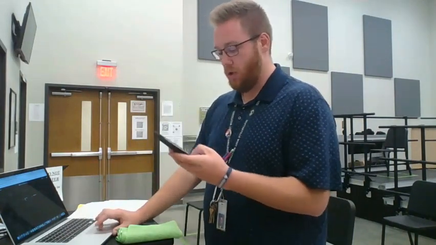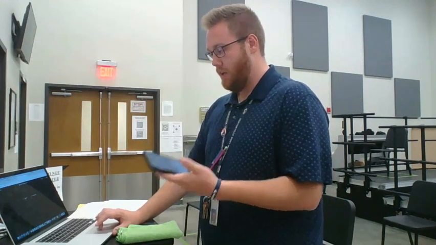For our 2-device method, students will need to have their phone, the device that they're recording from. They need to press record before they press play on the other device. So record, play.